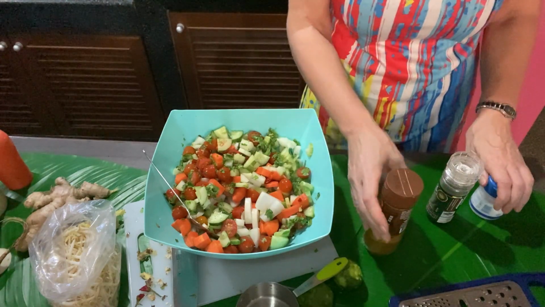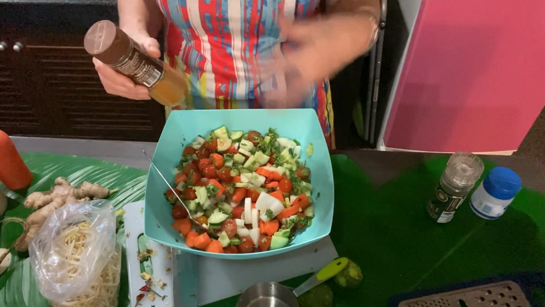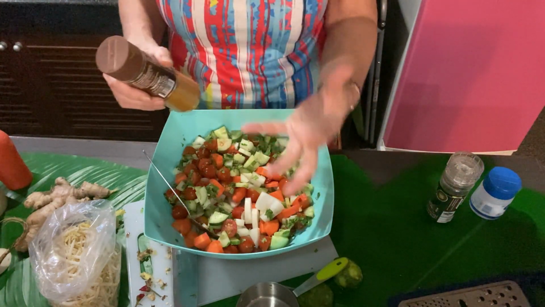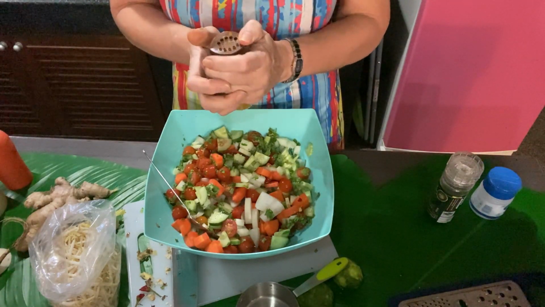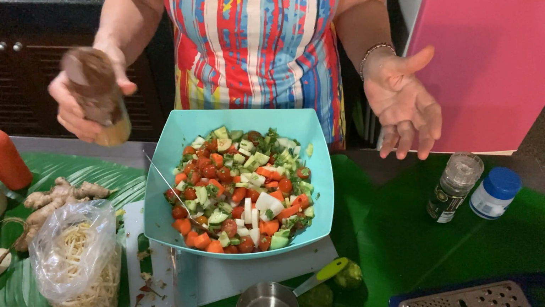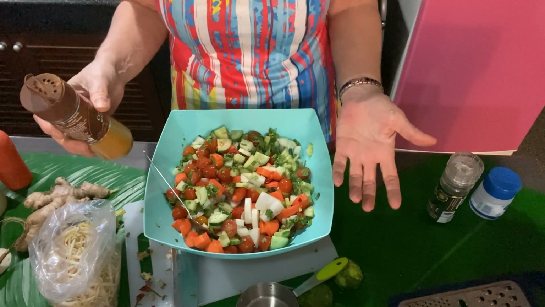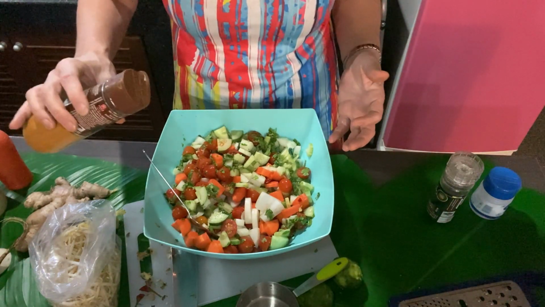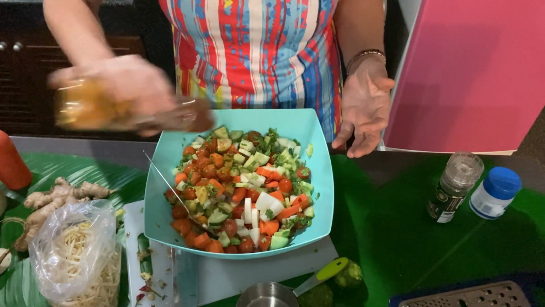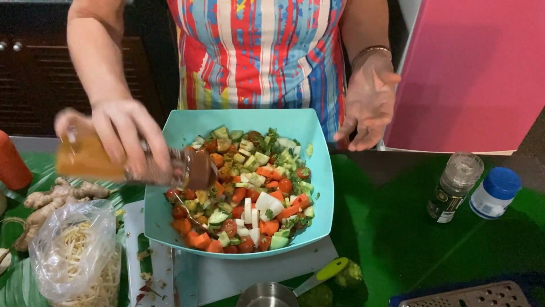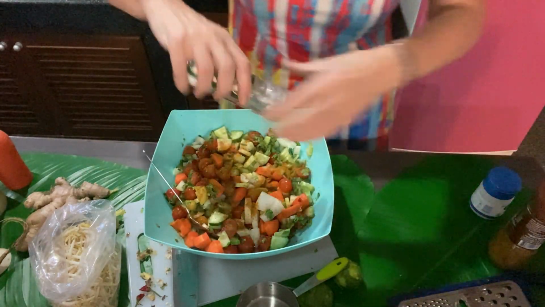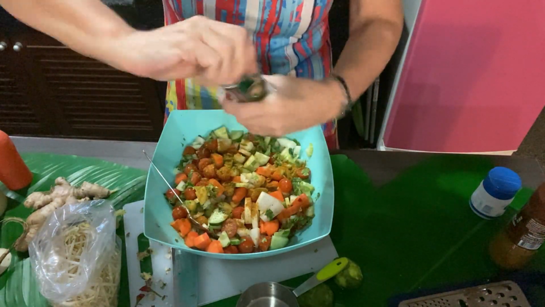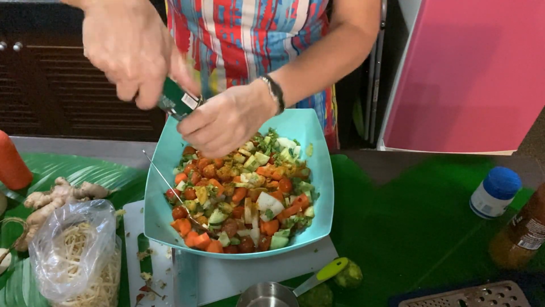It brings some of the juices out of the vegetables, of the tomatoes and the cucumbers and the radishes. It draws that moisture out. This salad is one of those things that it's even better the next day. It's fantastic right now, but it's even better the next day. Curry powder to your heart's content. And then nice fresh ground pepper.